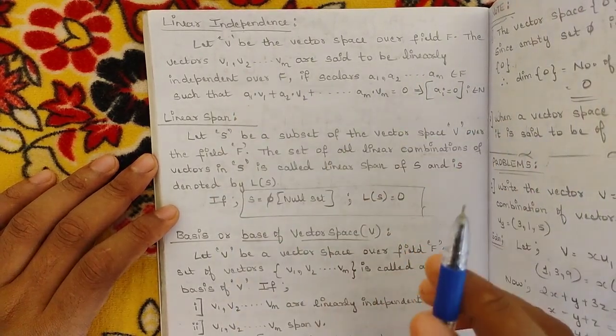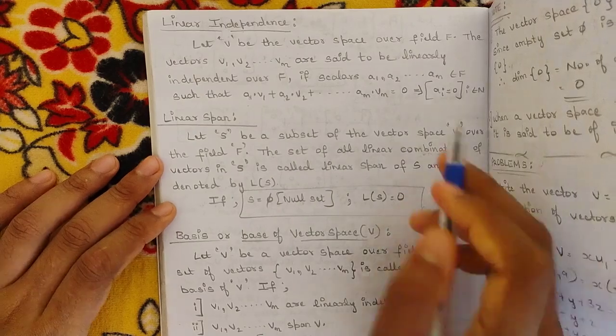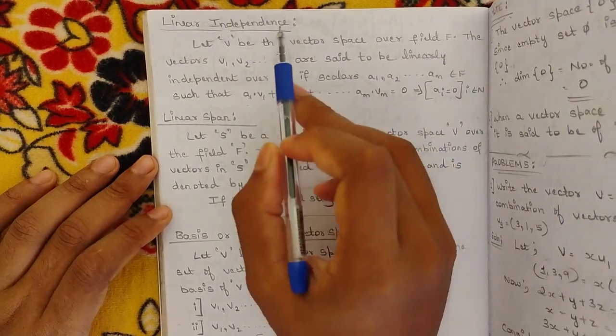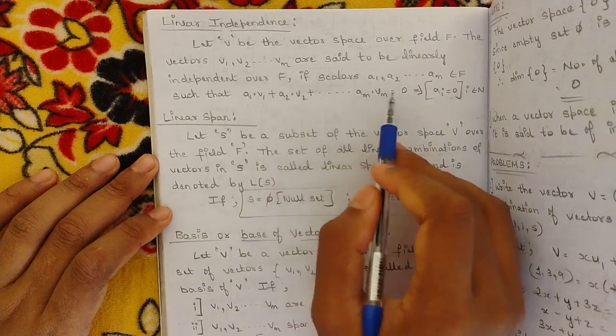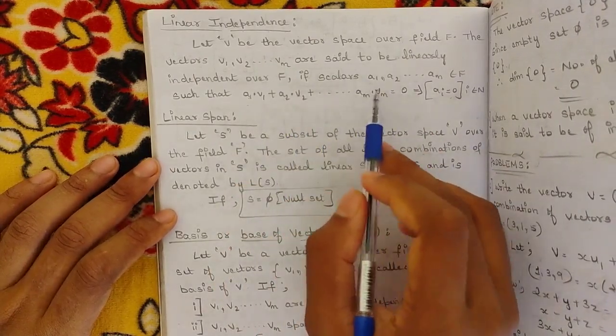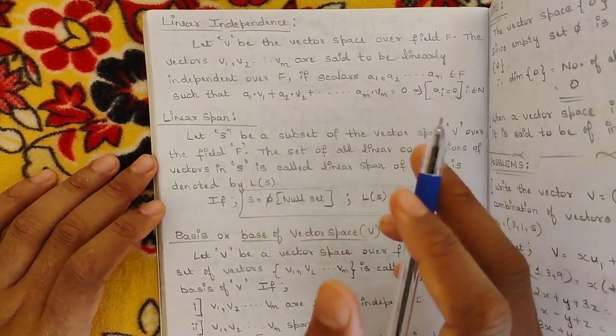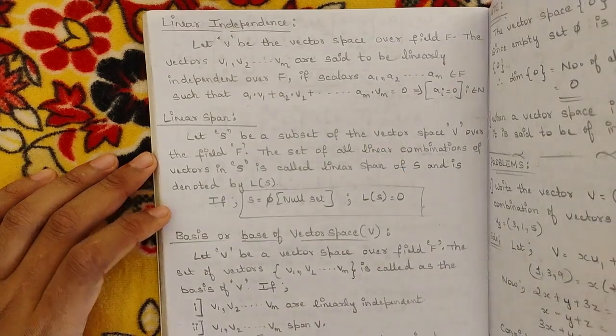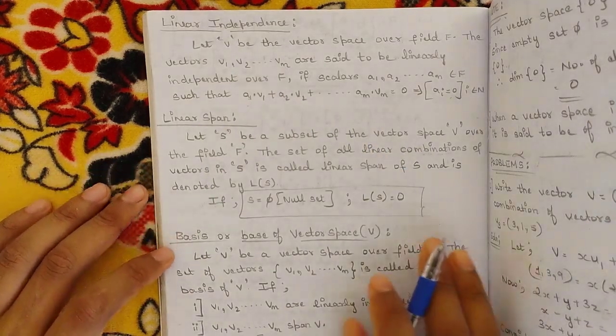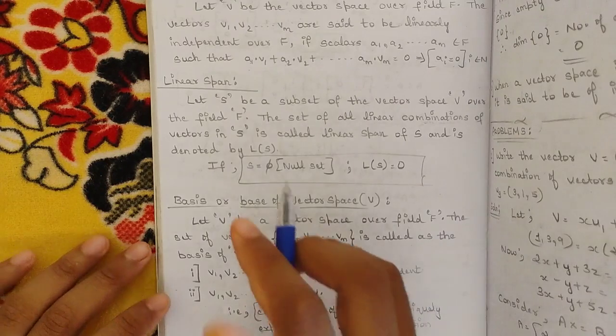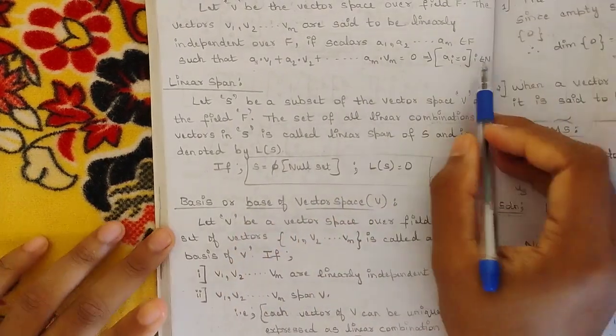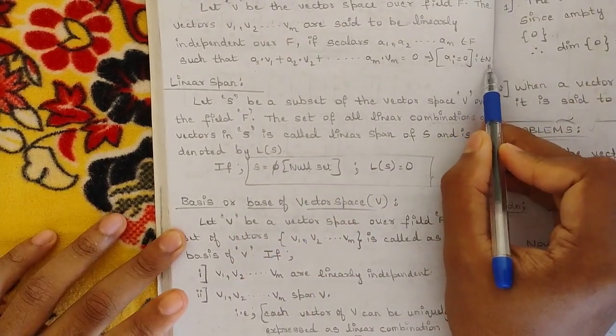Then only we can say that it is linearly independent. Here i belongs to the set of natural numbers.